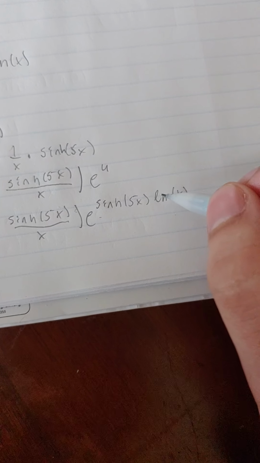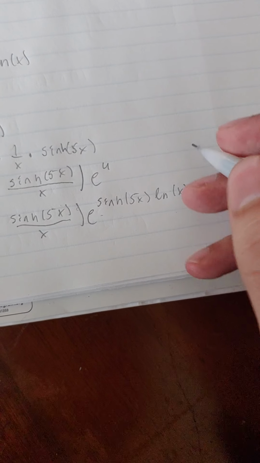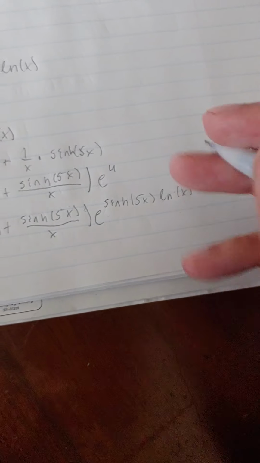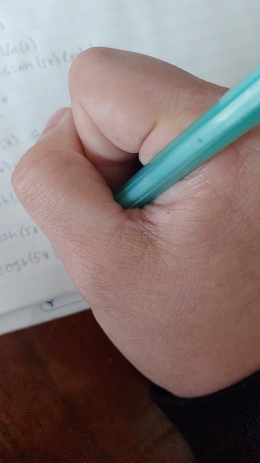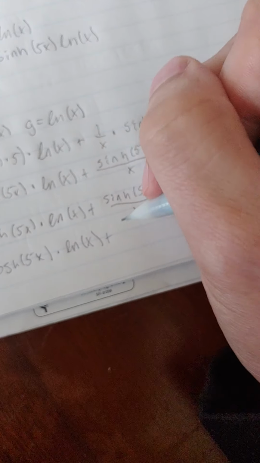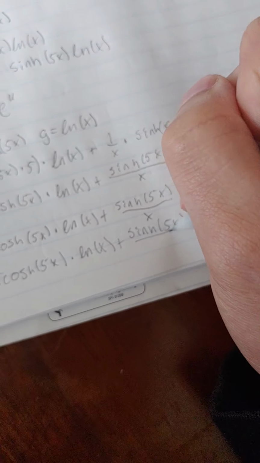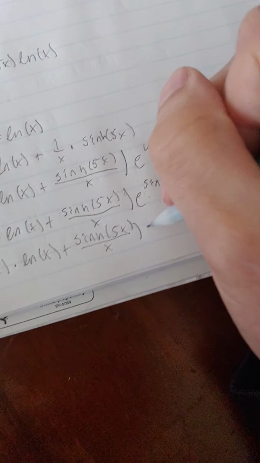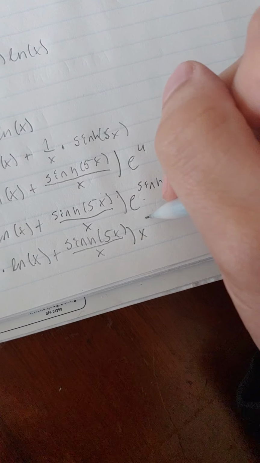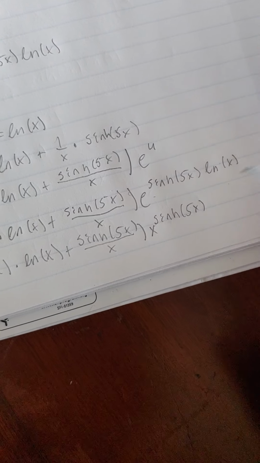We also know that e to the power of the natural log of x is just equal to x. So we're left with 5 cosh 5x times ln of x plus hyperbolic sine of 5x over x, times x to the power of hyperbolic sine of 5x.